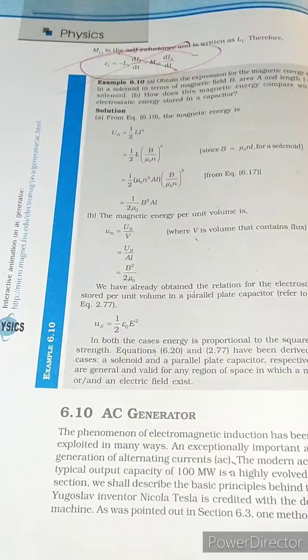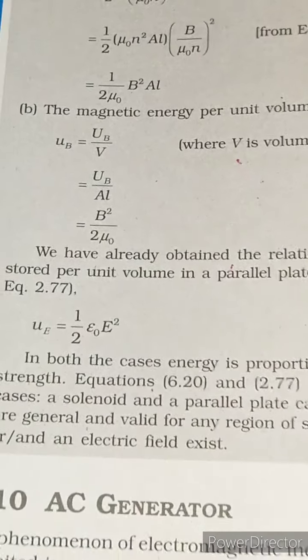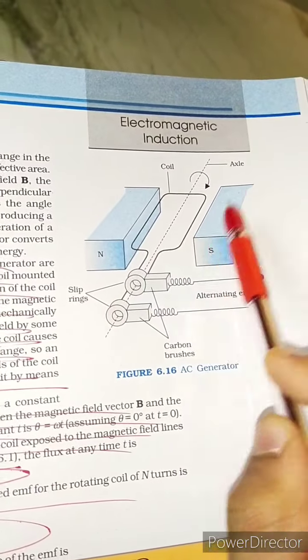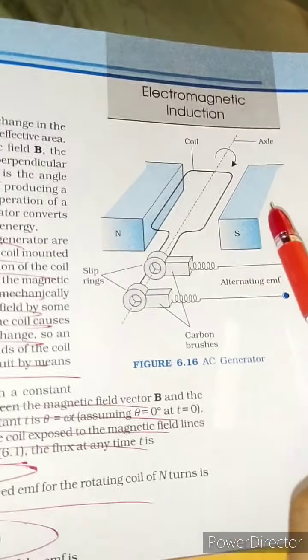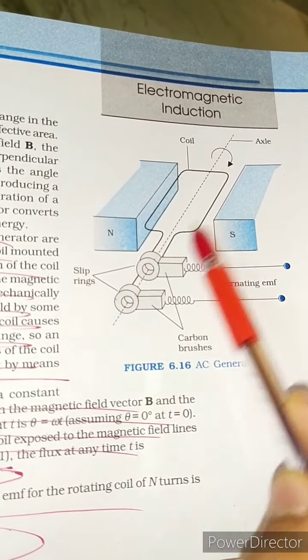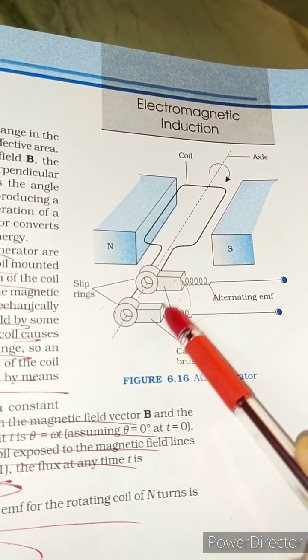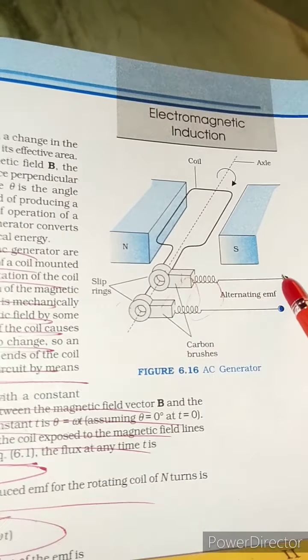Now let us learn the concept of the AC generator. Here, as you can see, the chapter which you learned in 10th class, I guess, is the AC generator. These are slip rings, coil, axle which is attached to slip rings, and these are carbon brushes and alternating EMF.